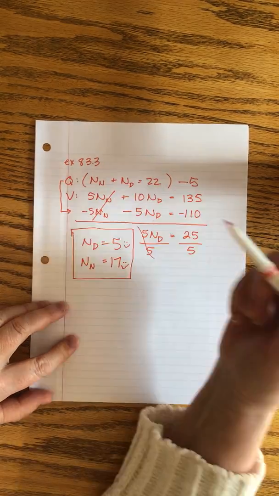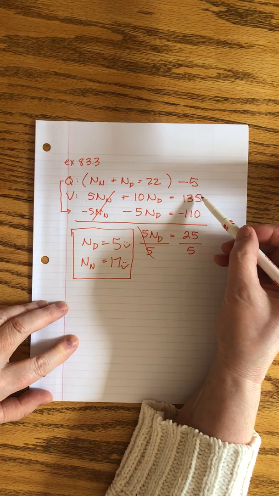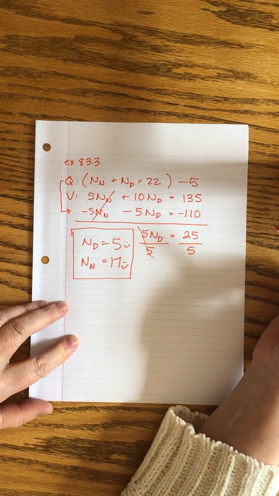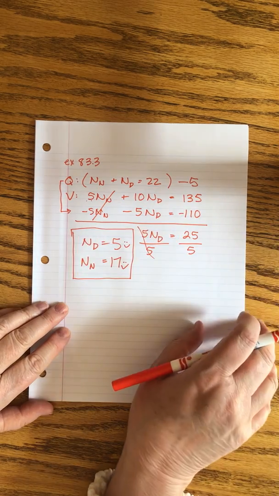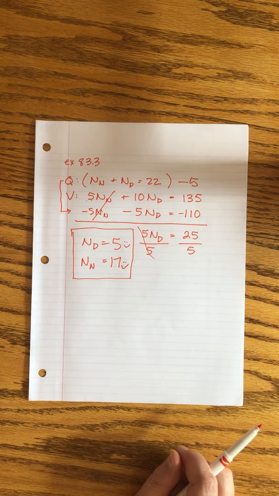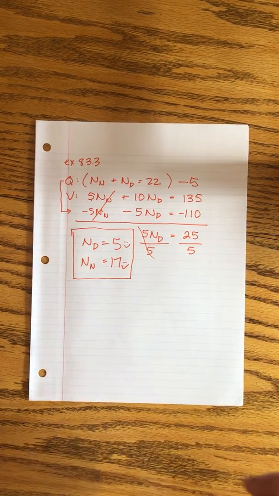Okay? Quantity and value statements, use cents to describe all your money. Remember how much each coin is worth. And you've got it. Those are our coin problems, and you are super smart because I know you're going to figure these out in no time. See you in lesson 84.